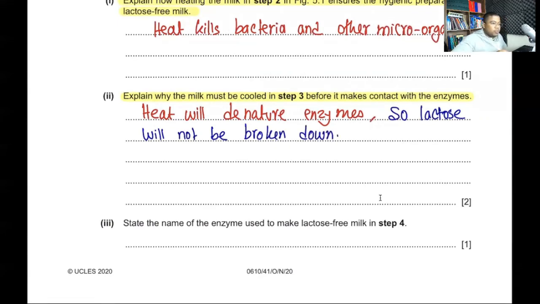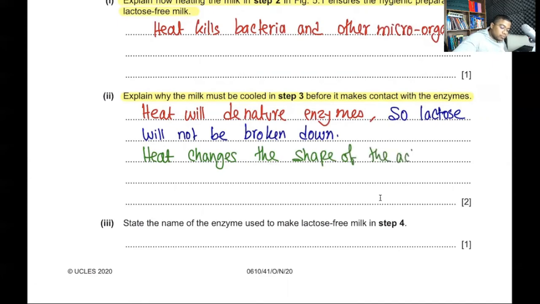So some additional points: heat changes the shape of the active site. So the enzyme will not fit the substrate.